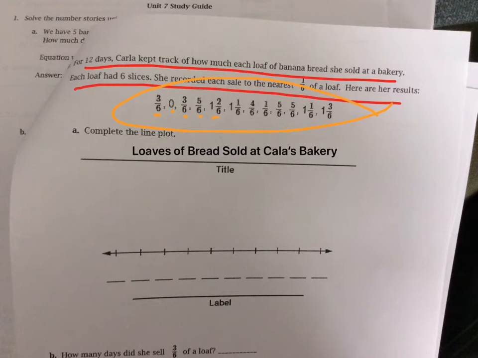So we said this minimum amount here was a 0. And then we're going to go by sixths. 1/6, 2/6, 3/6, 4/6, 5/6, 6/6, or 1, and I'm actually going to make this 1 whole since I have a whole number of 0 down there.